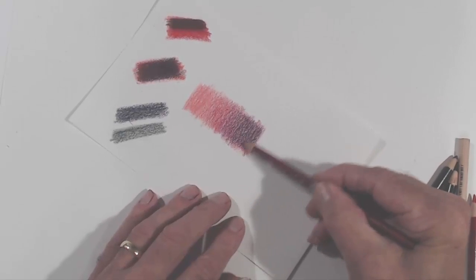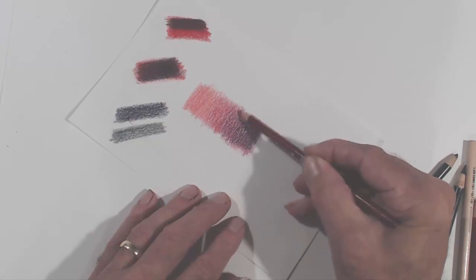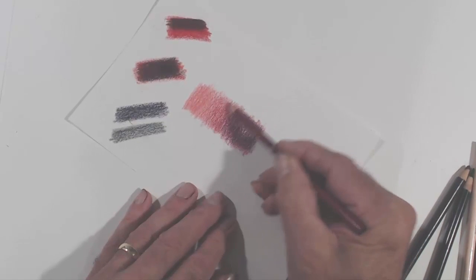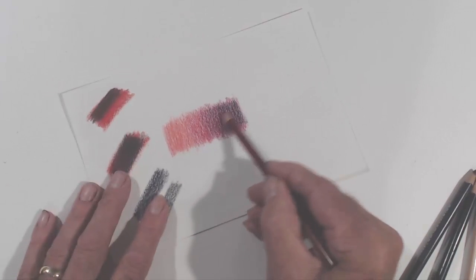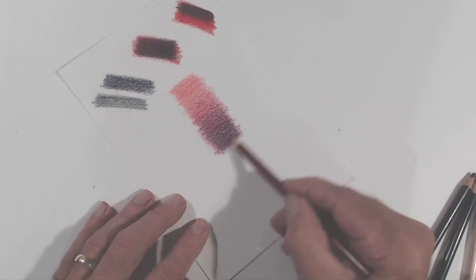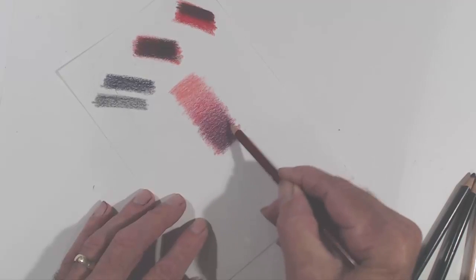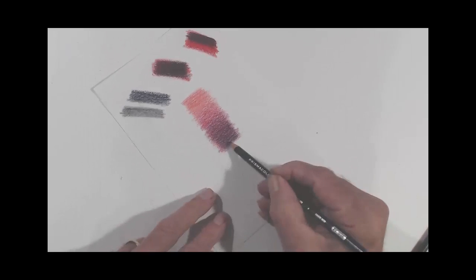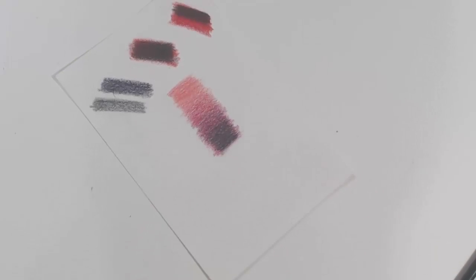Okay, then I'll go back over that with this phthalo violet, to make sure it has the feeling of color rather than just being a neutralized color. Okay, now what I want to end up doing is making this opaque in terms of the color. Okay, now I can come in with the darken the color.